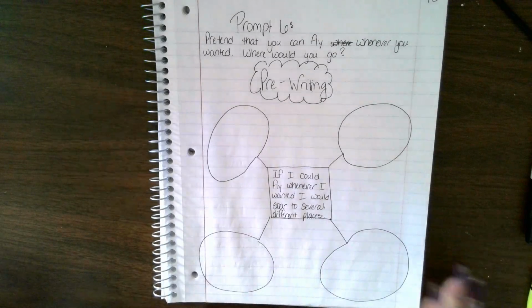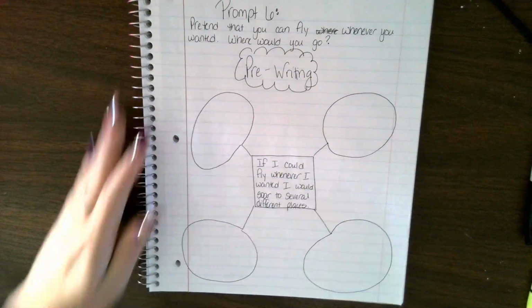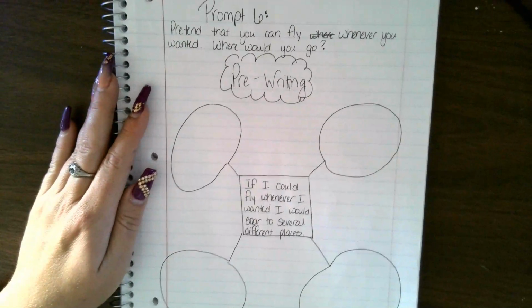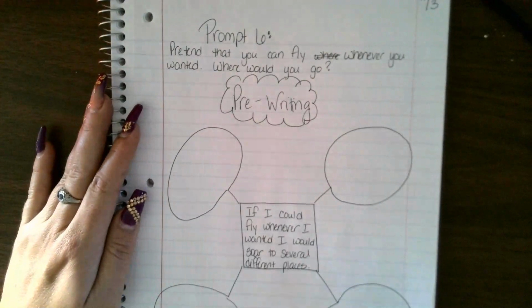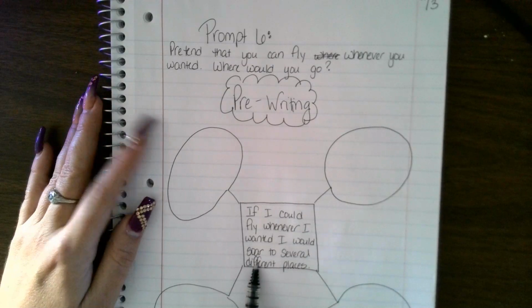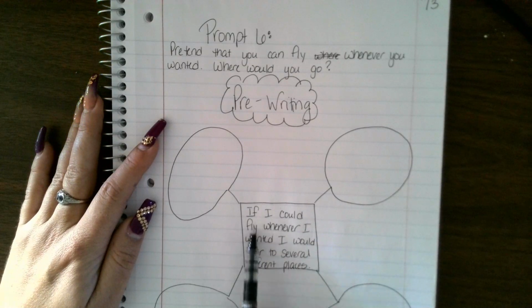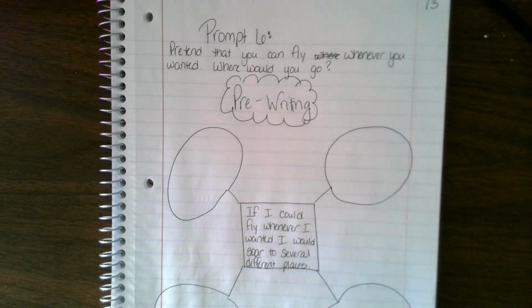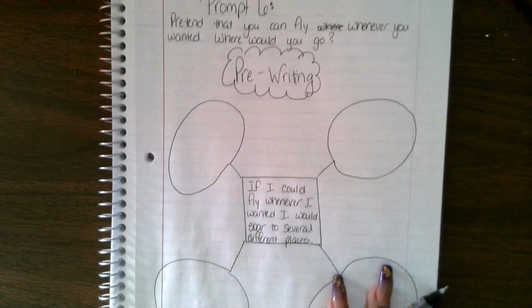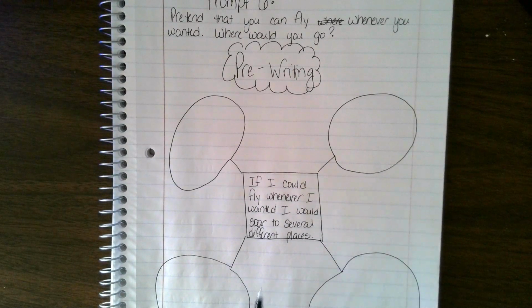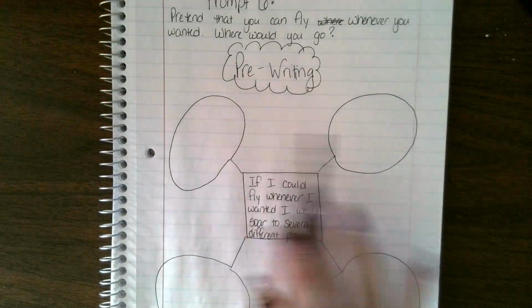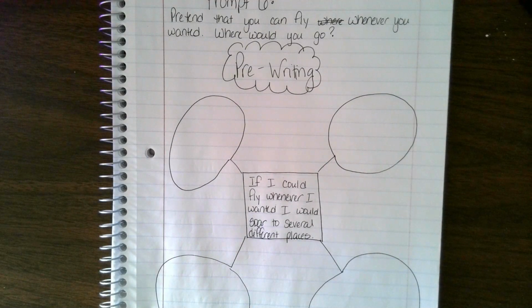Here's my main idea sentence, okay? If I could fly whenever I wanted, I would soar to several different places. So I tried to use a different action verb than fly. I tried to vary that, and I'll show you some ways that we can do that this week. And because I'm going to go to several different places, that's just going to be my main idea. And in my details, I'm going to give the places I'm going to go.